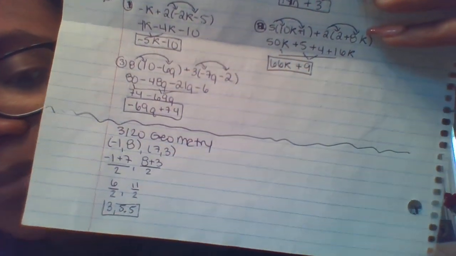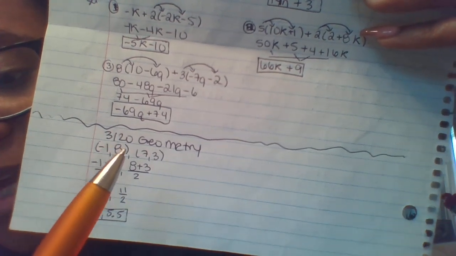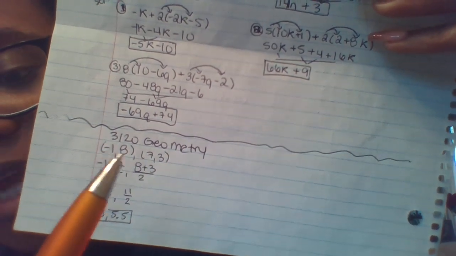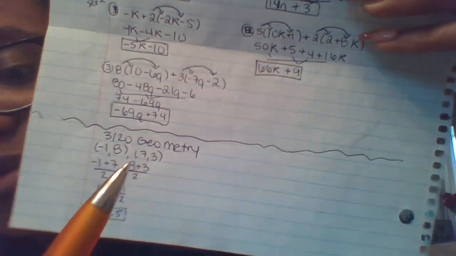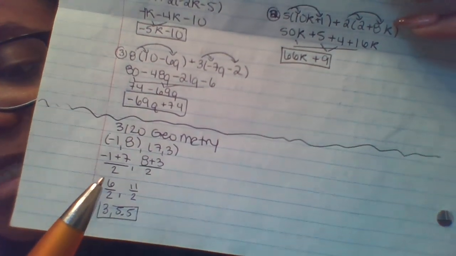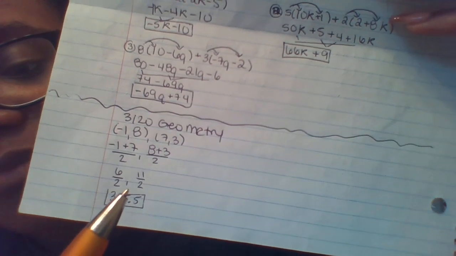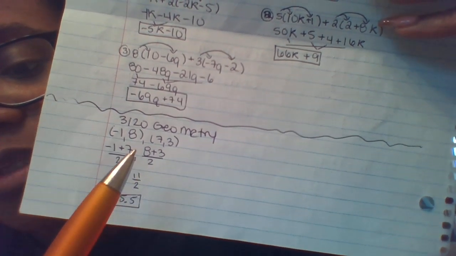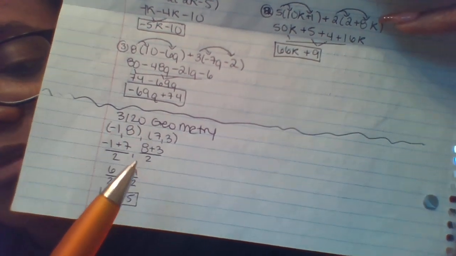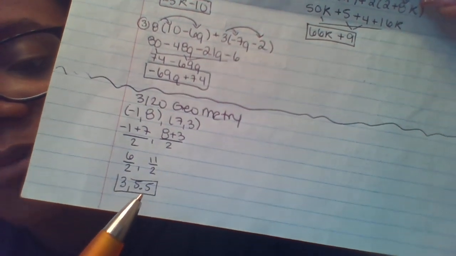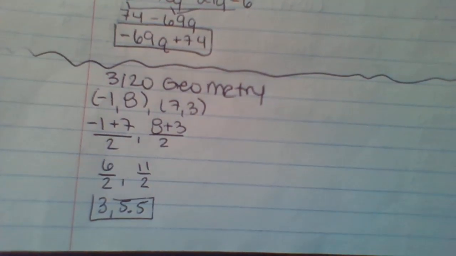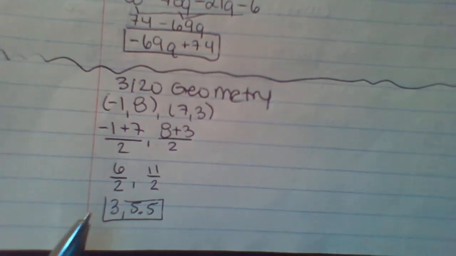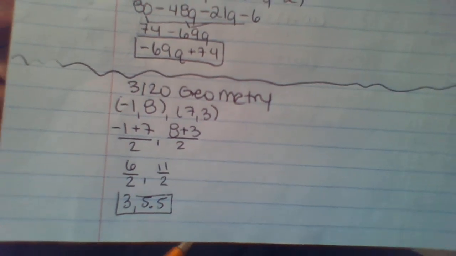So with this problem, again, we had (-1, 8) and (7, 3). We want to add our x's, -1 plus 7, add our y's, 8 plus 3. -1 plus 7 is 6, 6 divided by 2 is 3. Doing the same thing with the y values, 8 plus 3 is 11, 11 divided by 2 is 5.5. So just like we saw visually on the graph, the midpoint of these two points should be (3, 5.5).